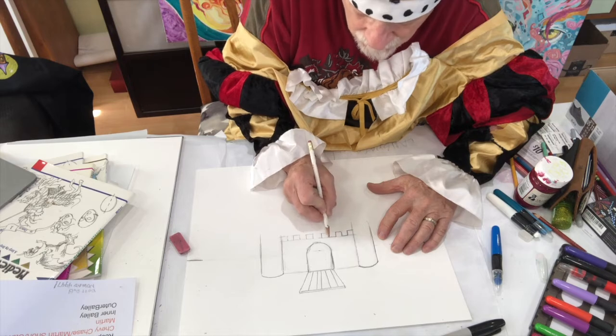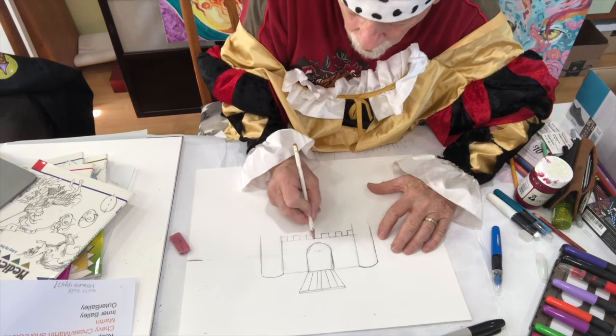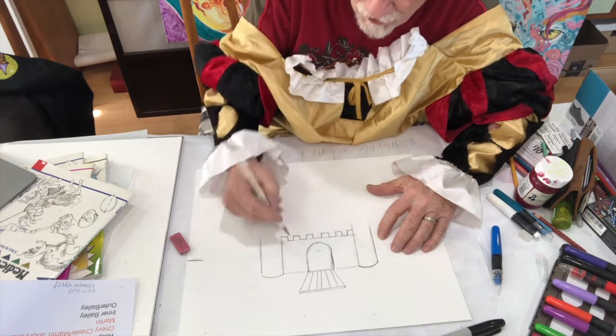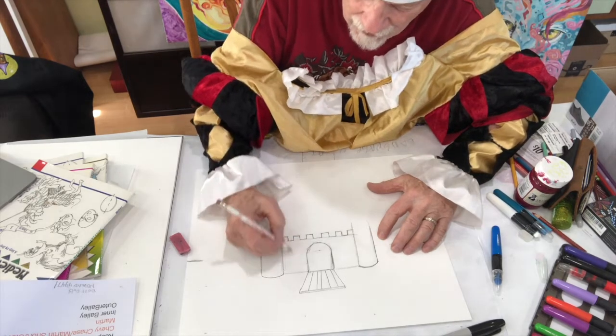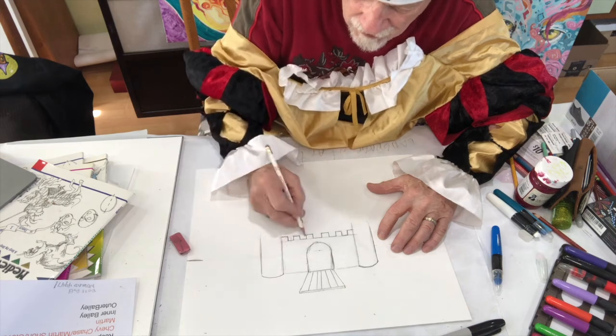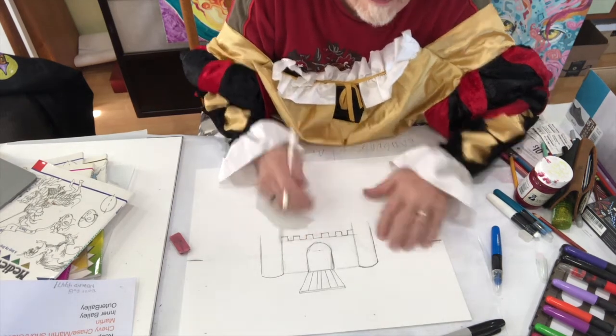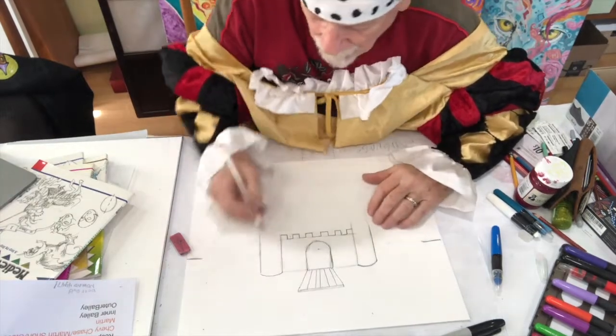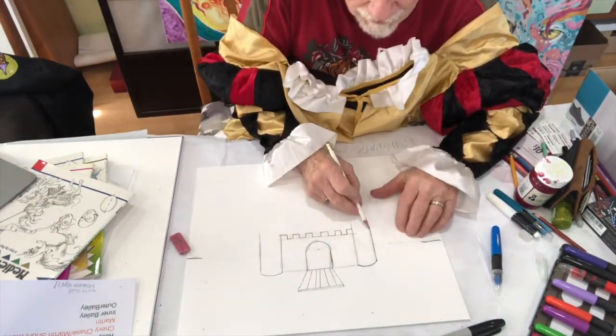These are giant stones on the tops of the curtain wall that did what? They protected the archers who were shooting arrows down here at their enemies. So they were tucked in here on the wall, shooting down their arrows, right? Okay, moving along. There's lots of steps to this, baby.